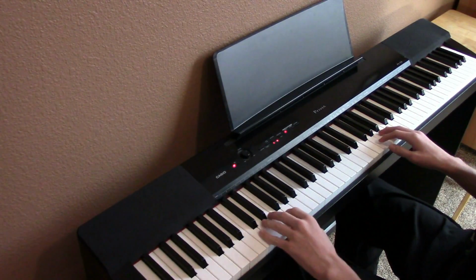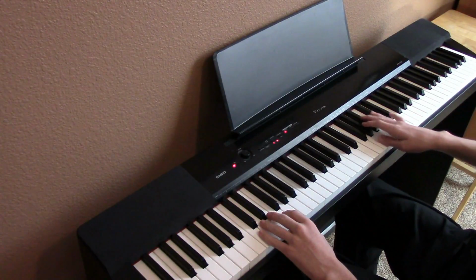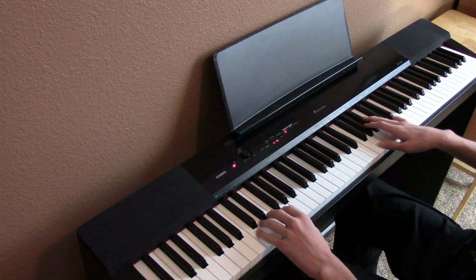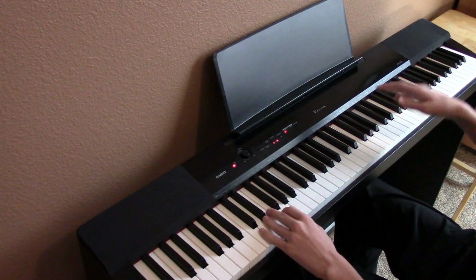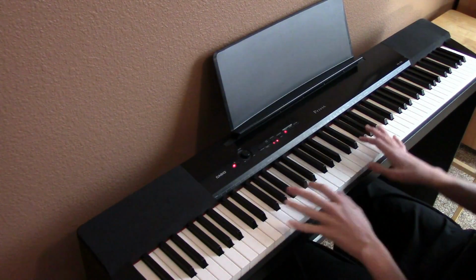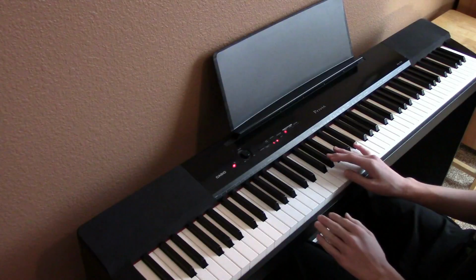When you hit this low C, you can hit the high G up here. This should be the middle C's G. So it'll sound like this. And then you're going to continue the song from there. So in total, this full section should sound like this.